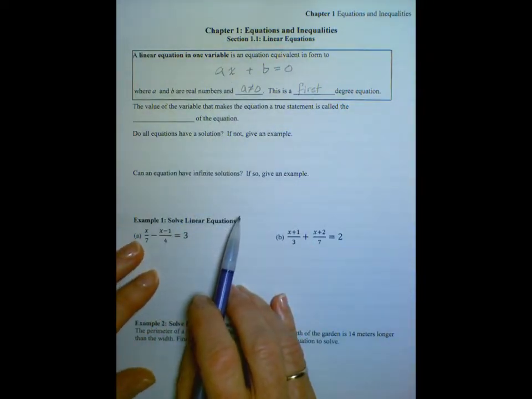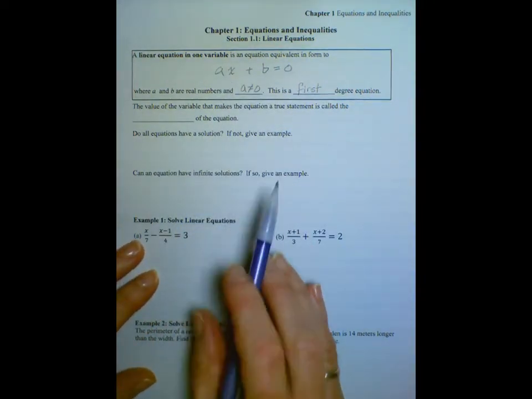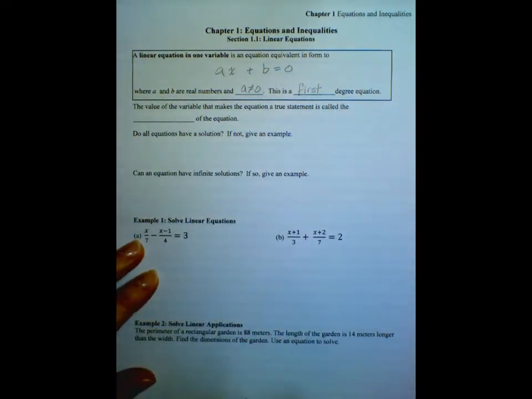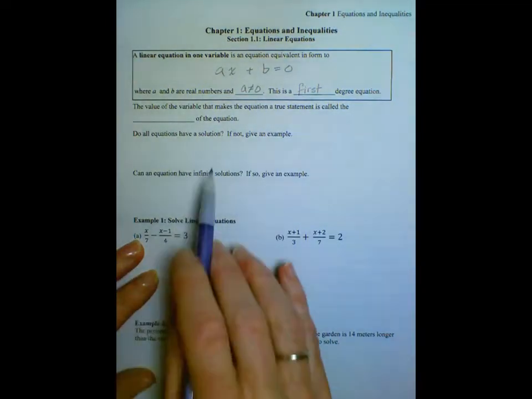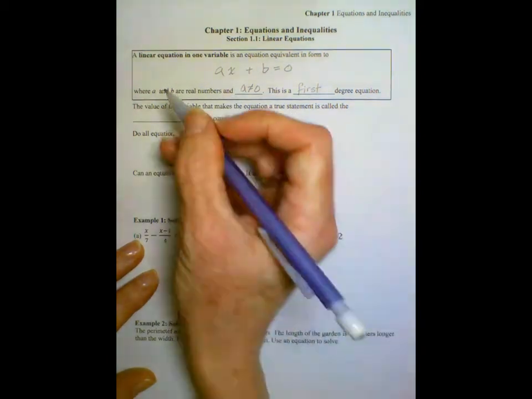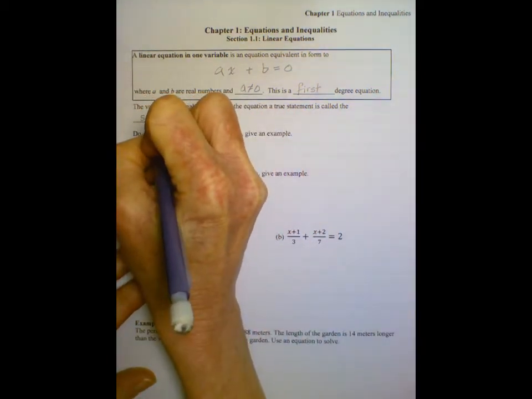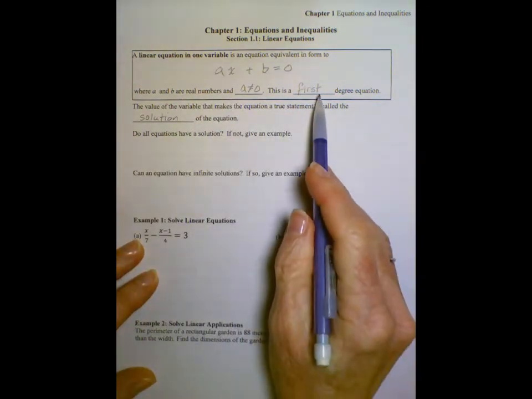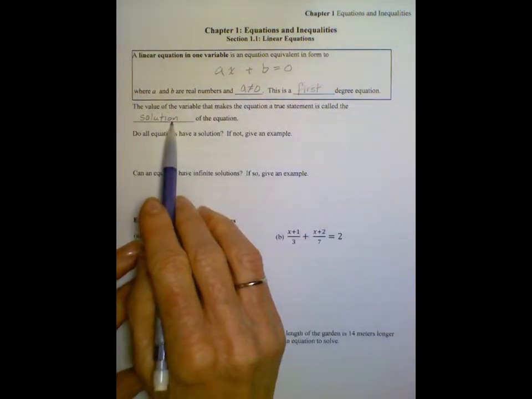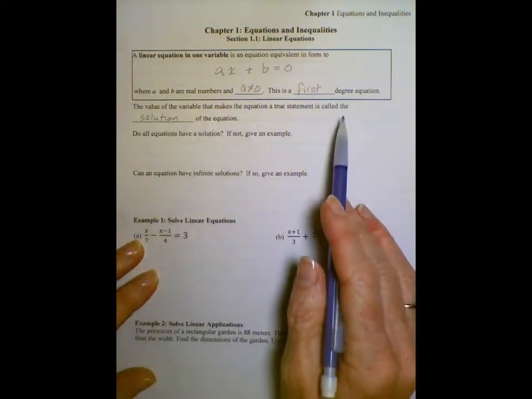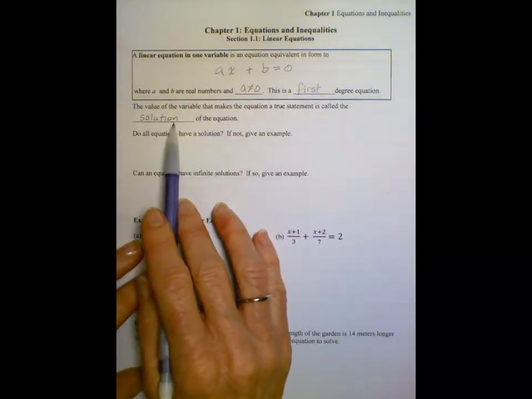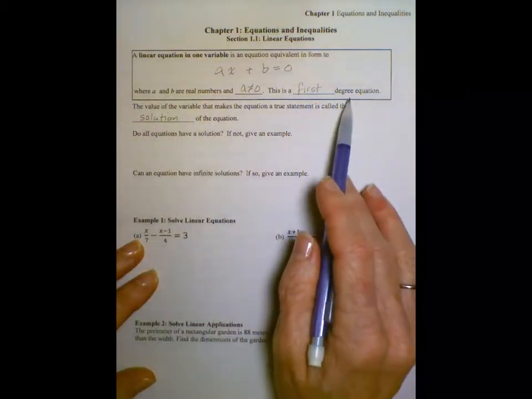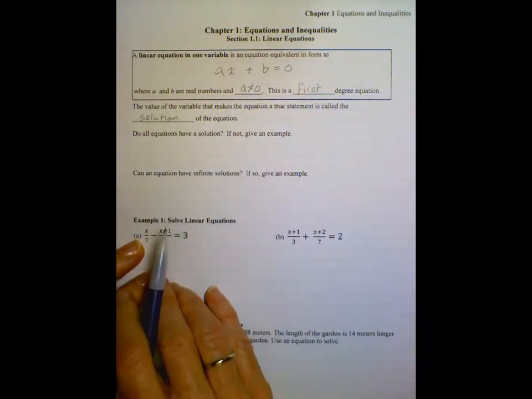The value of the variable that makes the equation a true statement is called the, what do you think that is? The value that makes it true. The solution of the equation. Now, first degree equations can have as many as one solution. Second degree equation, this becomes plural and so forth. But for a first degree equation, you cannot have more than one.